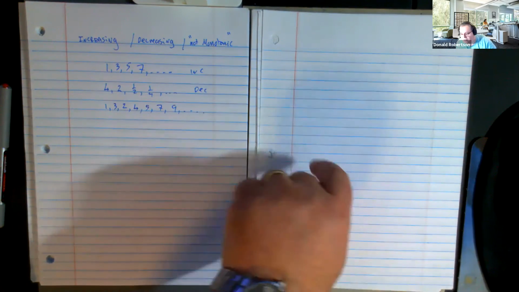So you see in this case, it goes up, then it goes down, then it goes up, and then it goes down. It doesn't need to alternate. It could go down for 3 terms and then go up once, right? And then down for 4 terms and up twice. It just isn't increasing or decreasing. It's neither, right?